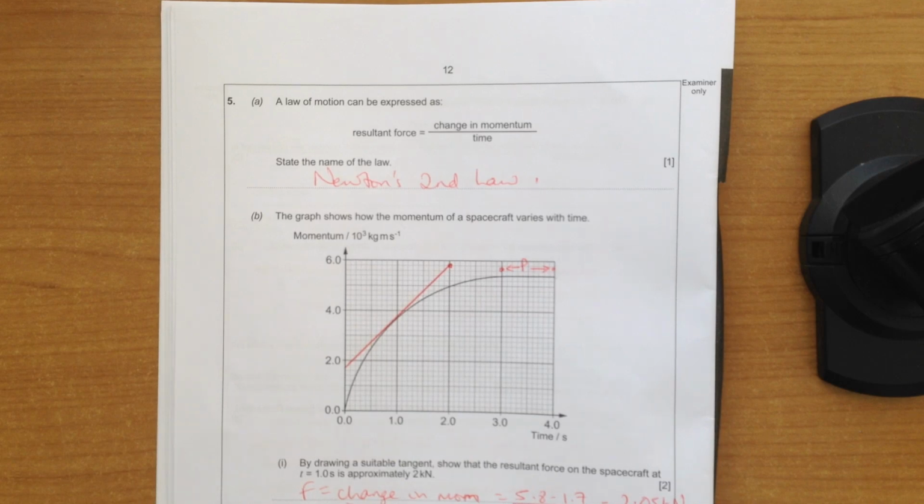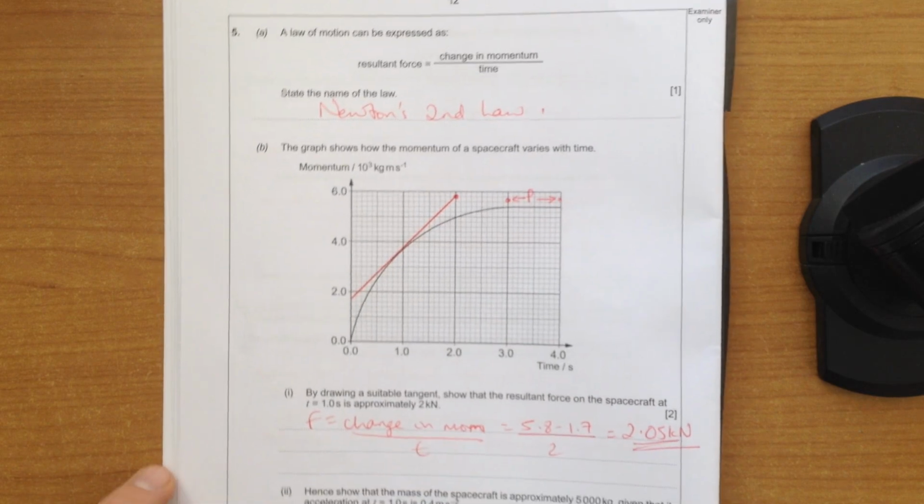Now we normally think of force equals mass times acceleration as Newton's second law, but don't forget, by definition, acceleration is the rate of change of velocity. And of course, velocity times mass is momentum. So the rate of change of momentum, or change of momentum over time, is the same thing as F equals ma, which is Newton's second law.